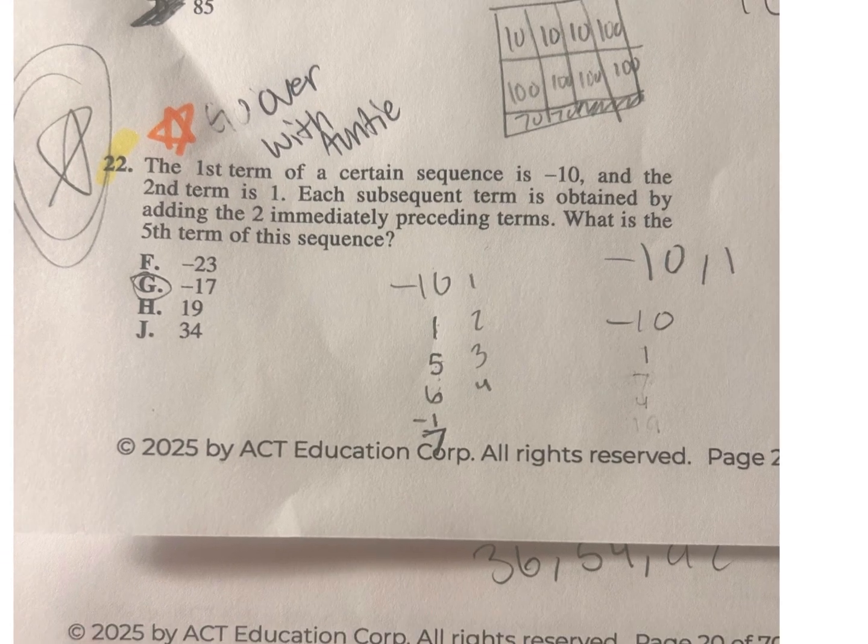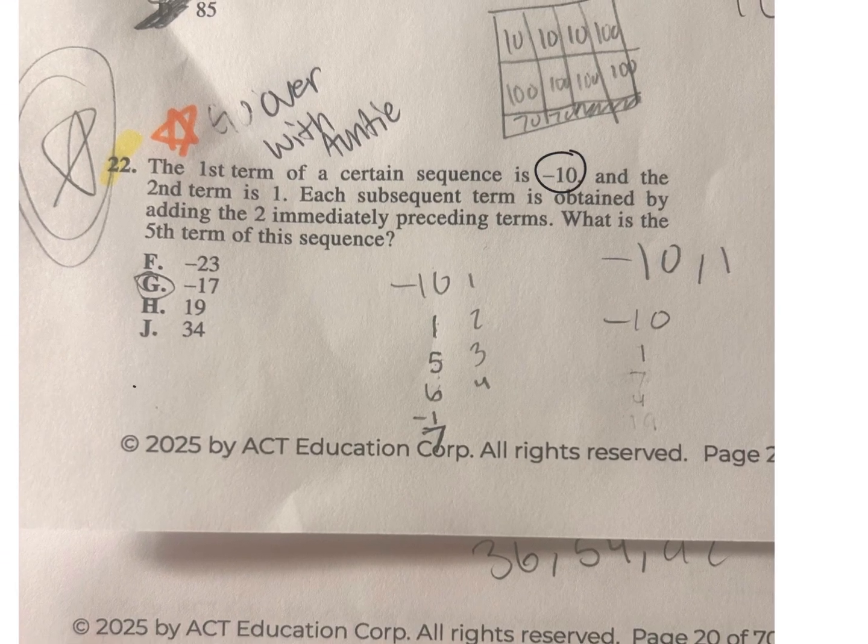Okay, this one, the first term of a sequence is negative 10. The second term is 1. Each subsequent term, so the next term, is obtained by adding the two immediately preceding terms. I'm going to add these two together. I get the next term is negative 9. Then I'm going to add these two together. I get the next term is negative 8. And then I need to do it one more time. Add these two together. I get the next term is negative 17. That would be the fifth term.